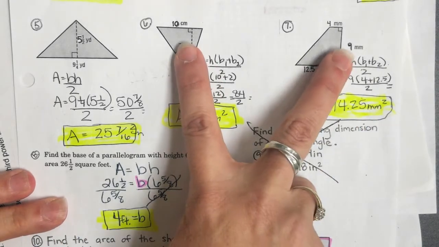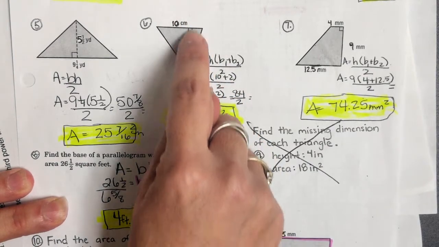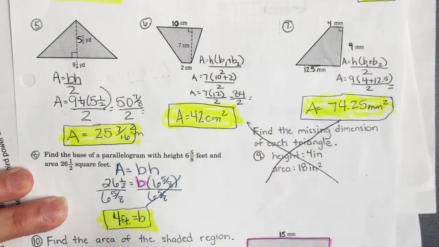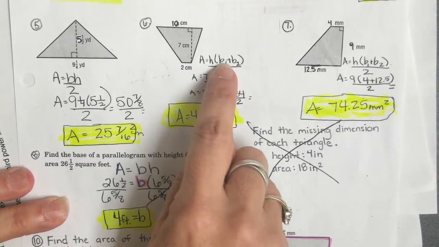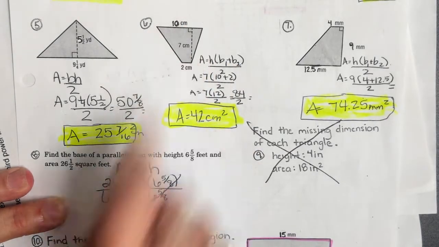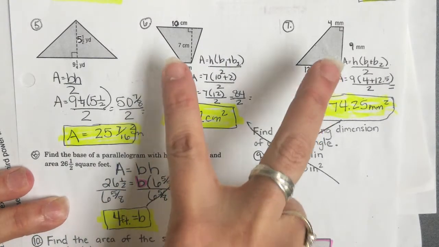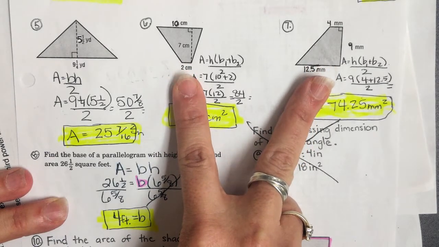Even on trapezoids, make sure that height is up and down where the 90 is. That's where the height comes from. Okay, and then on a trapezoid, we know the two bases are the parallel sides. Hint for today, how many sides do these trapezoids have? 4.